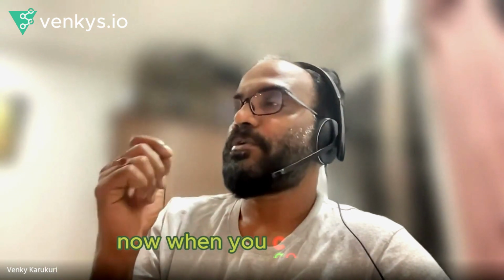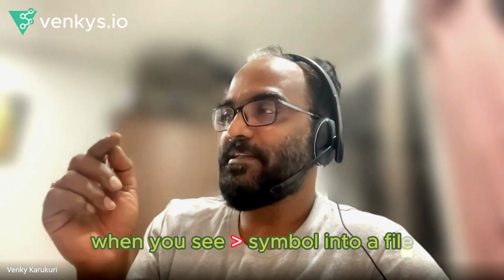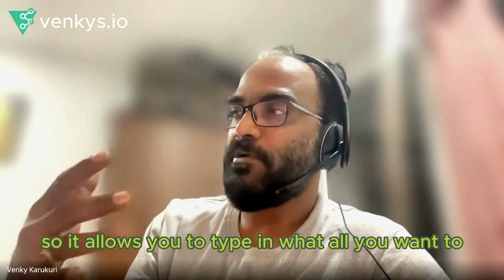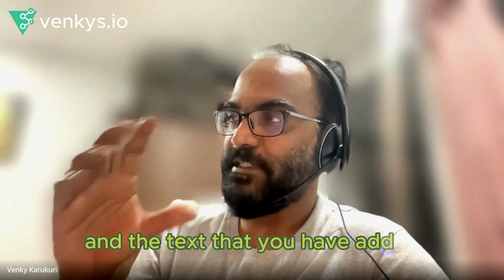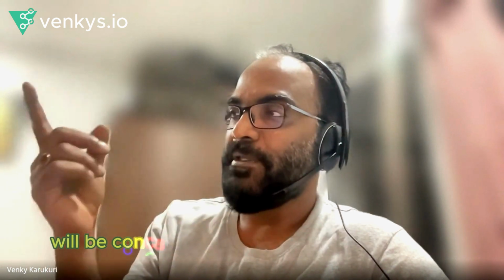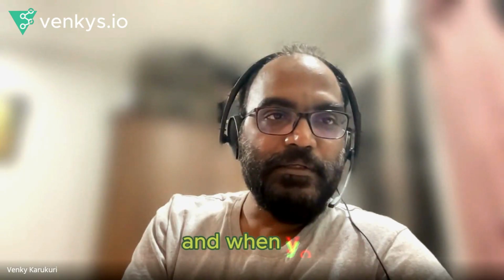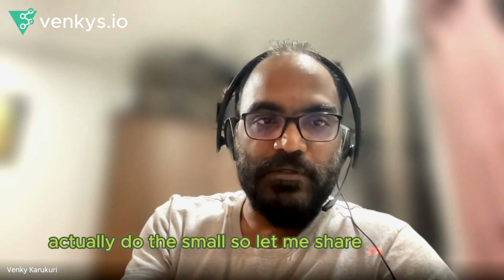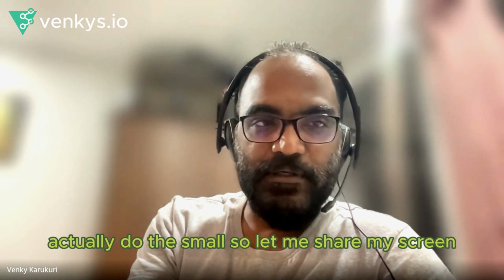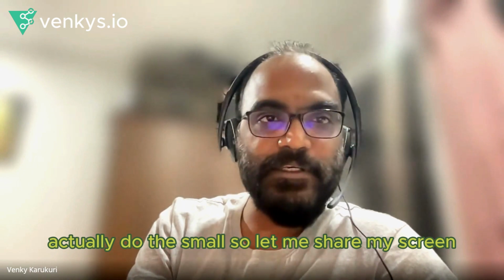So you said concatenate, right? Now when you say greater than symbol into a file, it allows you to type in what all you want to, and the text that you have added will be concatenated to the file name you mentioned. Okay, got it.